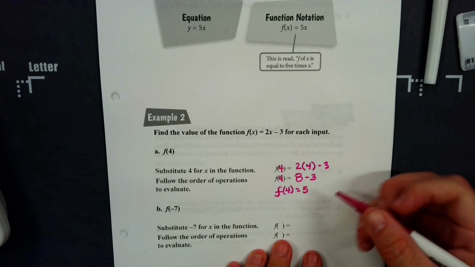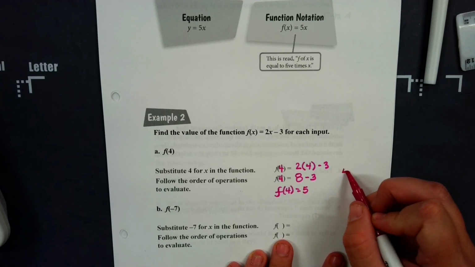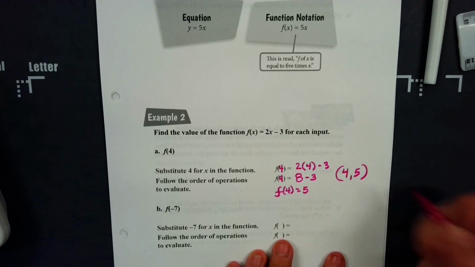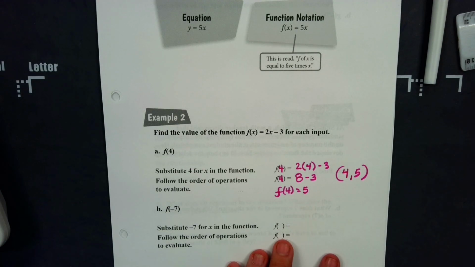5. So what this is saying is on the coordinate, it would be x. That's all it is. You're literally just solving it. The only thing new here is now they're saying it's a function.